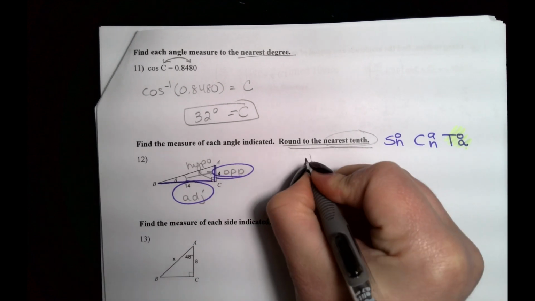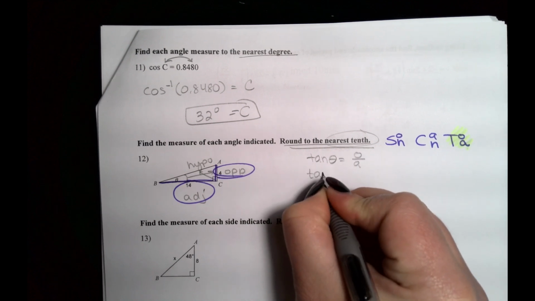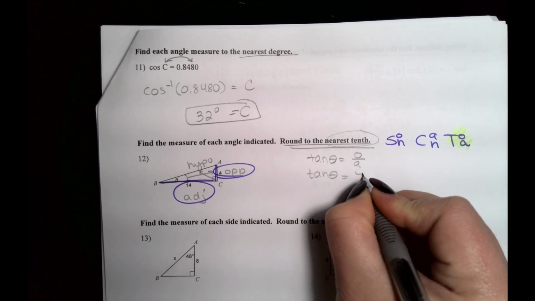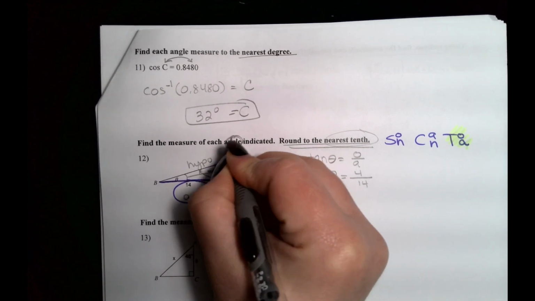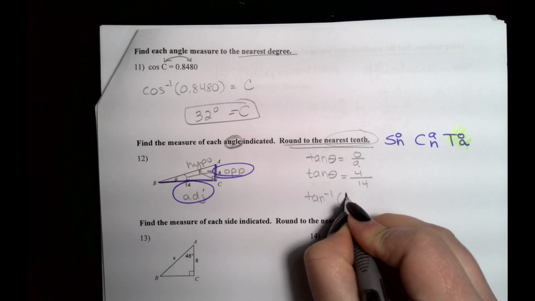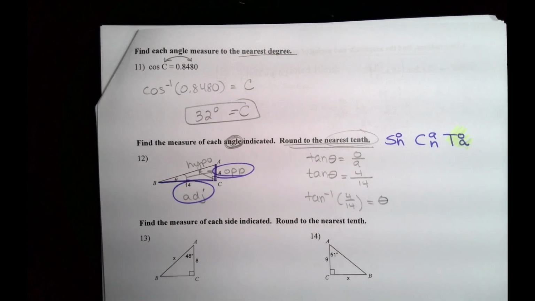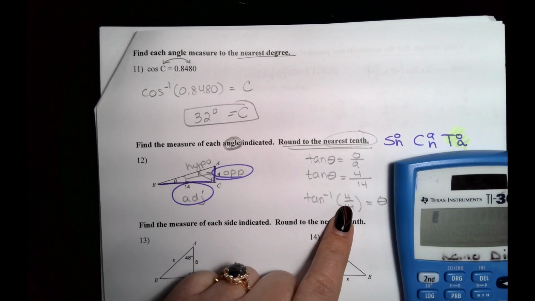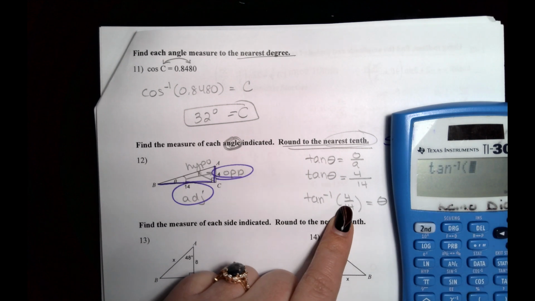So that means we have tangent of theta is opposite over adjacent, which means tangent of theta is equal to opposite is 4, adjacent is 14. Again, what do they want? They want an angle. Angle means take the inverse, switch the input and output. The input is now 4 over 14. No, you don't need to simplify that. Why? Because we're just typing it into the calculator. So second, tangent, you have the inverse function.